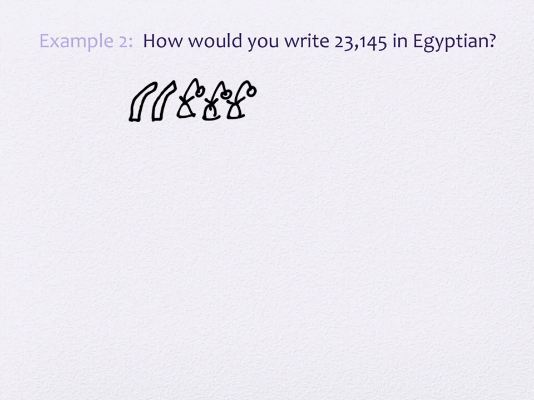Something like that. How about the 1? I'll have 1 what? 1 scroll. The 4. Yeah, 4 tens or 4 heel bones, right? And the 5. 5 staffs.